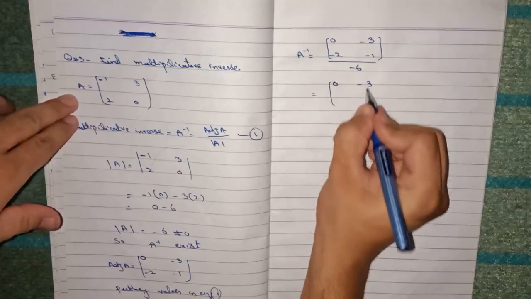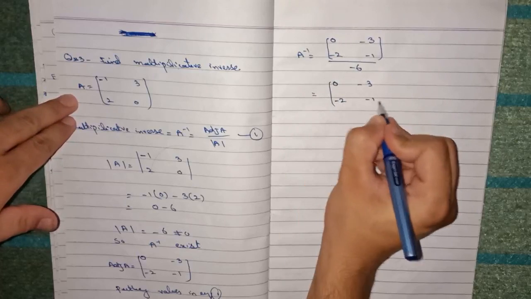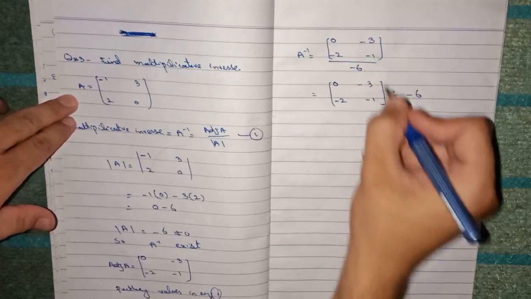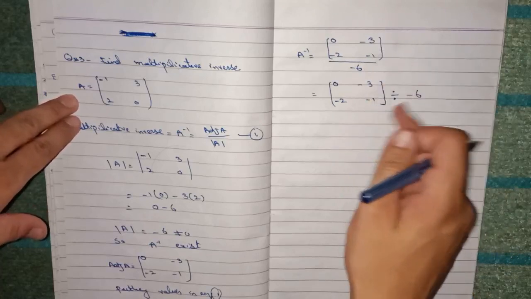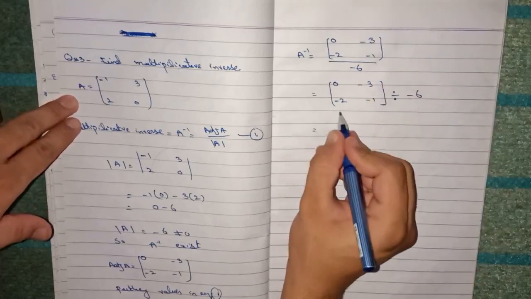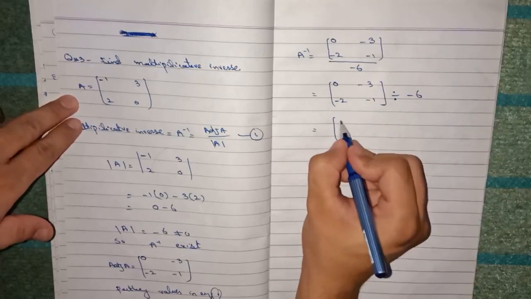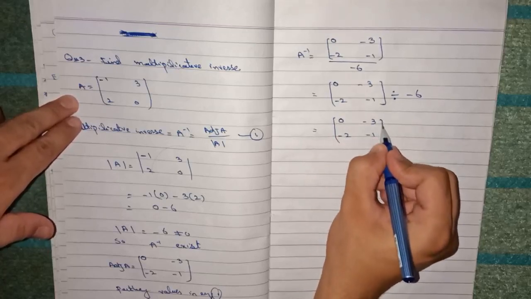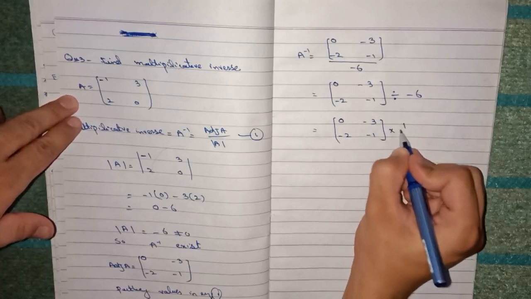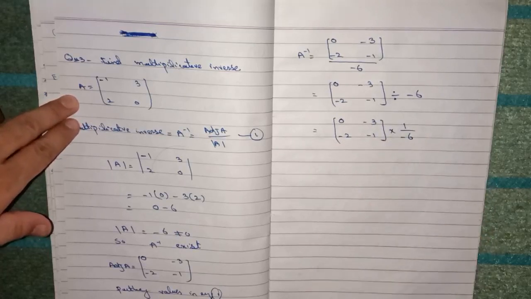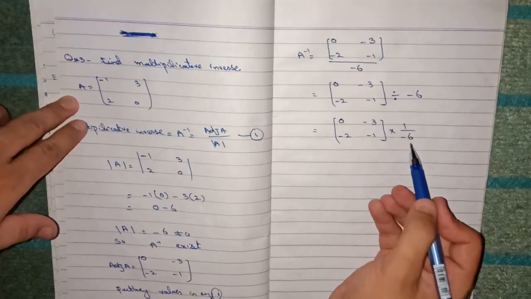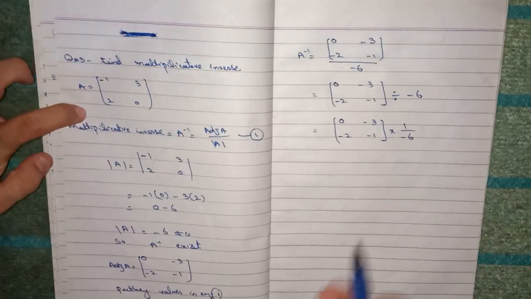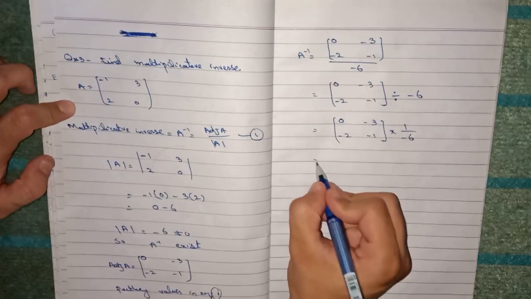[0, -3; -2, -1] divided by -6. In the fraction it means divided by -6. Now when this division sign changes into multiplication, -6 will become its reciprocal. It would become 1 over -6. 1 over -6 you may write as -1 over 6, or you write minus into 1 by 6. It is the same. Now we'll multiply both of them.